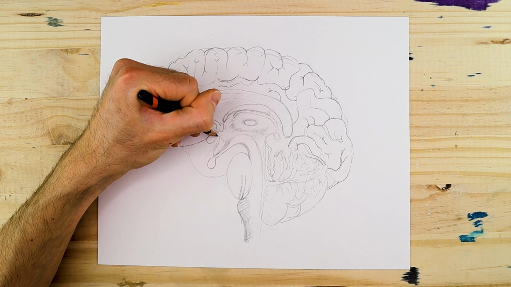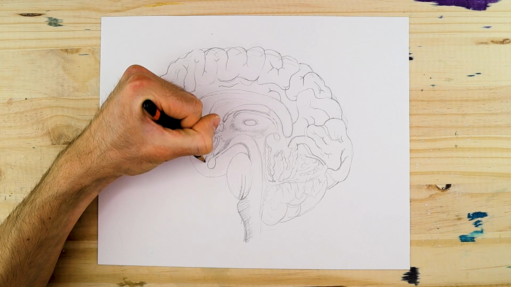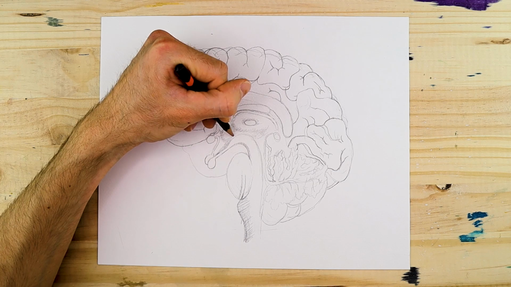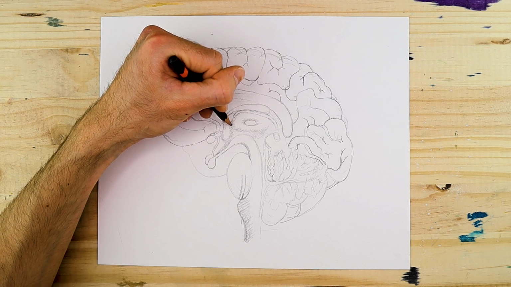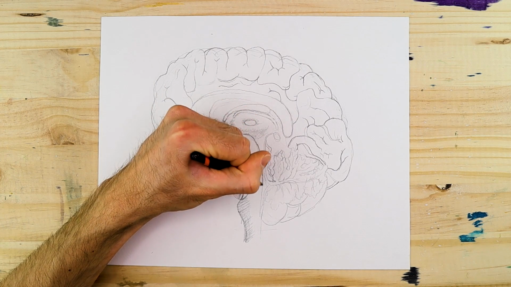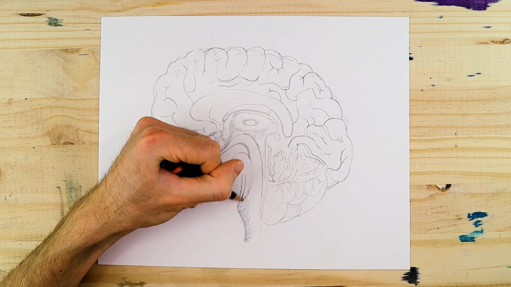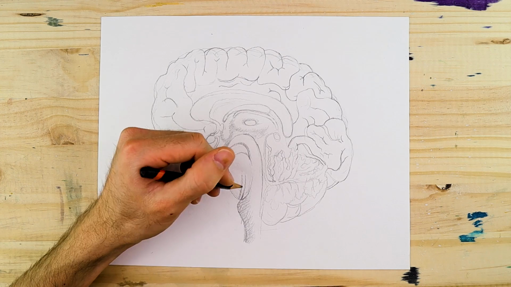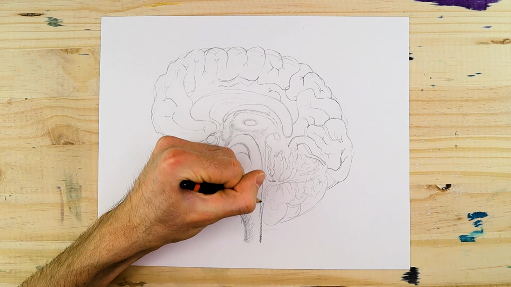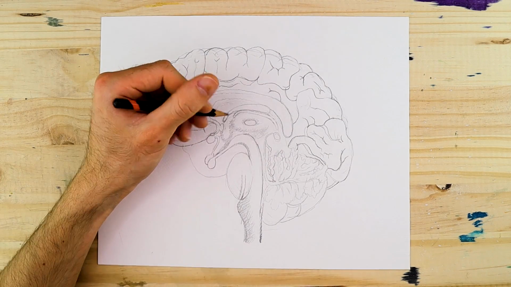Now, this time we're going to start from the spinal cord, and what we're going to do is slowly start shading in features, slowly working from the spinal cord, working our way up into the center features of the brain, and then slowly working around the lobes of the brain, which will come last. Now, again, the idea here is to utilize our shading to emphasize these structures.